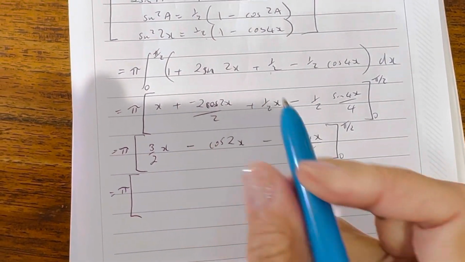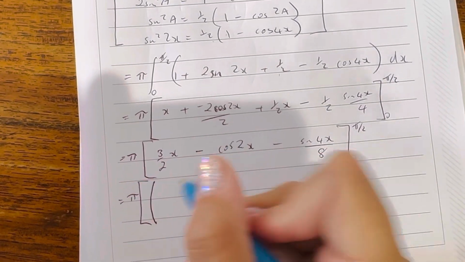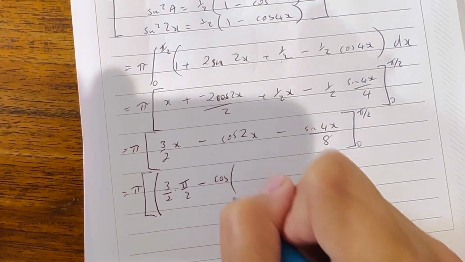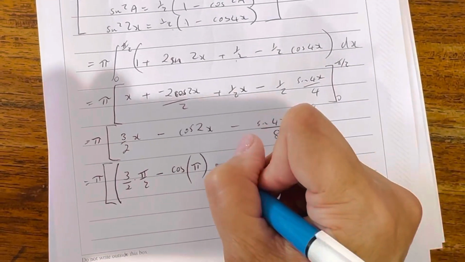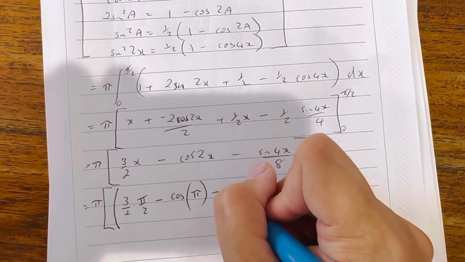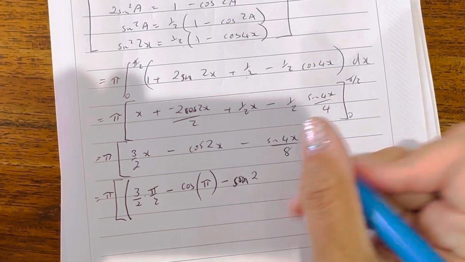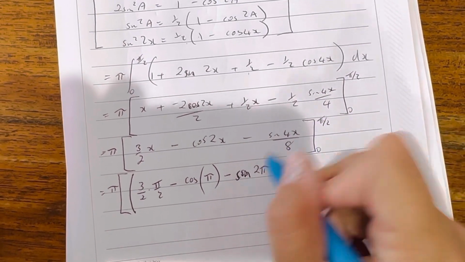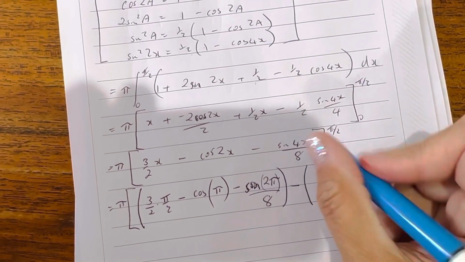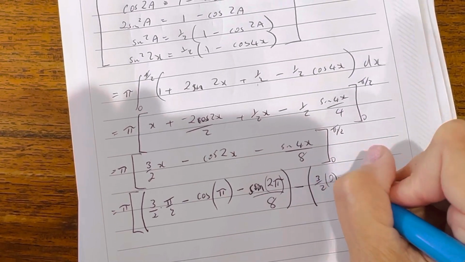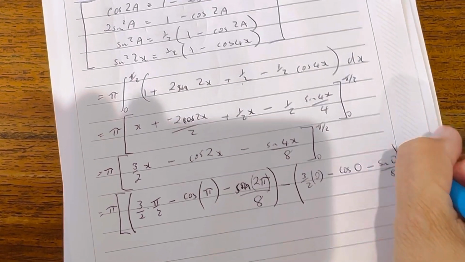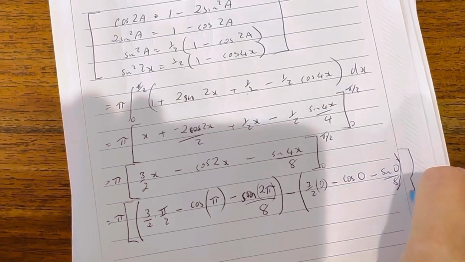Pi, now I'm going to have 3 on 2 times pi on 2, take cos pi, minus sine 2 pi, because 4 times pi on 2 would give me 2 pi, on 8. That's my first bracket. Take 3 on 2 times 0, minus cos 0, minus sine 0 on 8. Oops, close my brackets off.